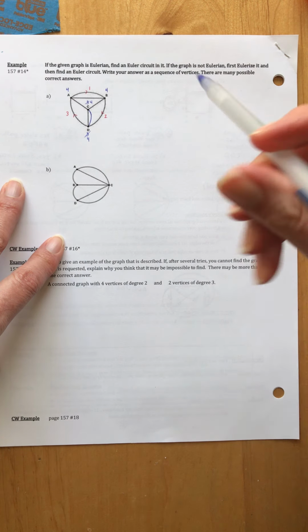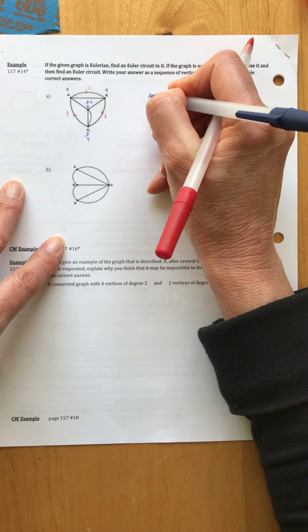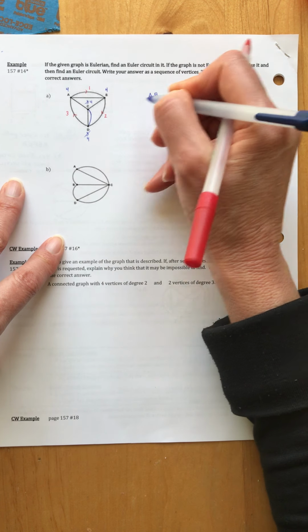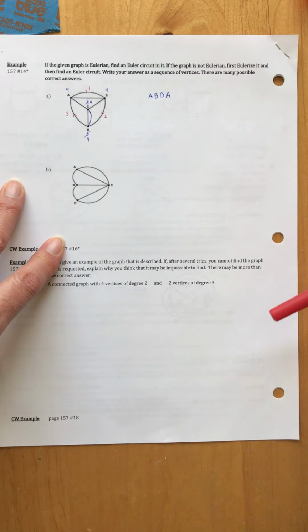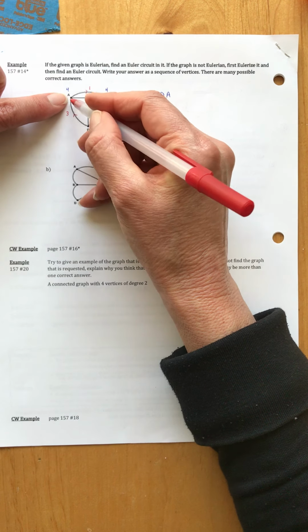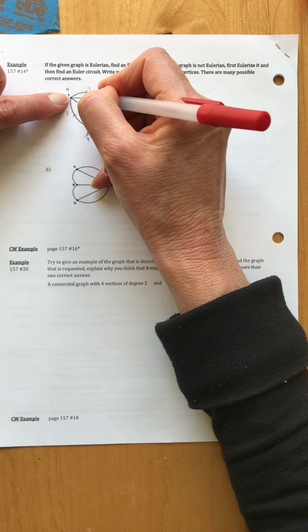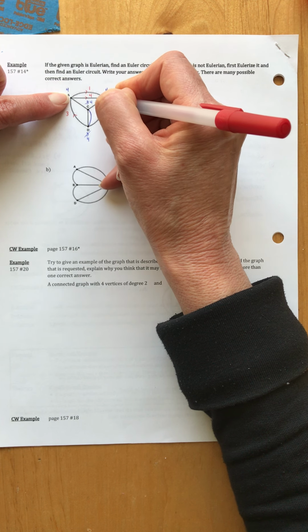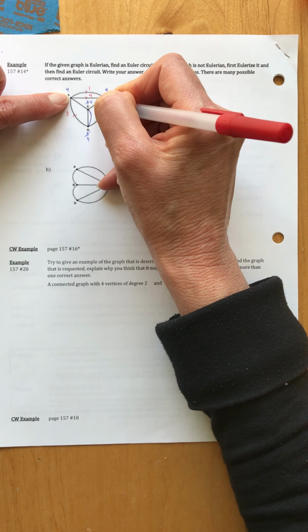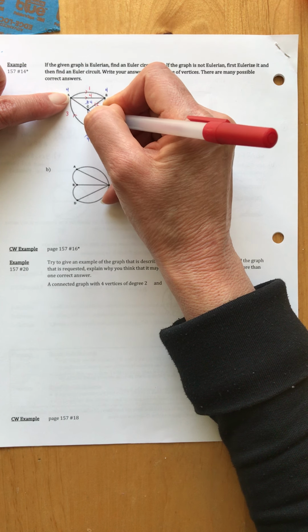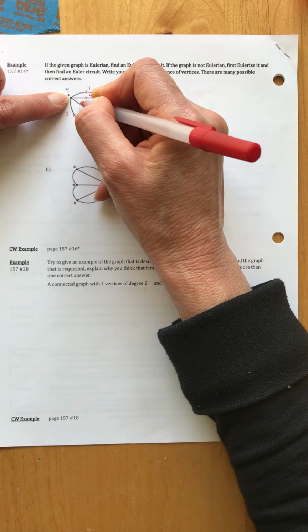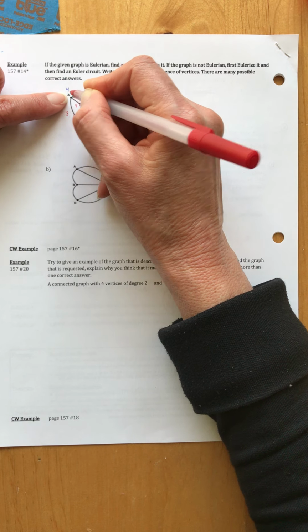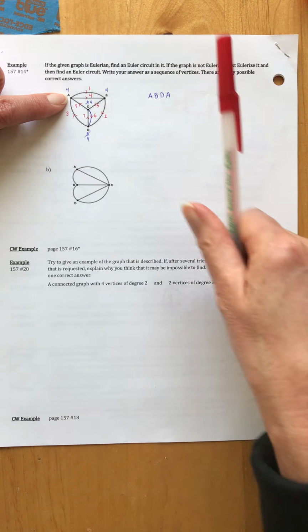I'm going to start by writing down what we did: A, B, D, back to A. That helps keep track of what we're doing. Then 3. Then I'm going to go here and say 4. And then here I'll say 5. Then down here and say 6. And then back up, say 7. And here 8. And we're back to A and we're done and we covered everything.